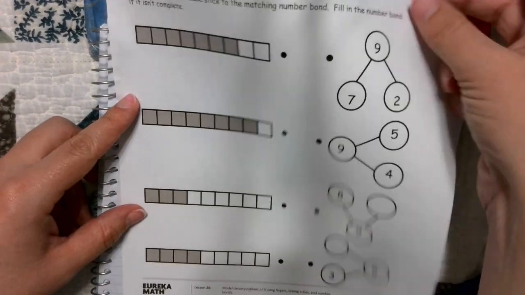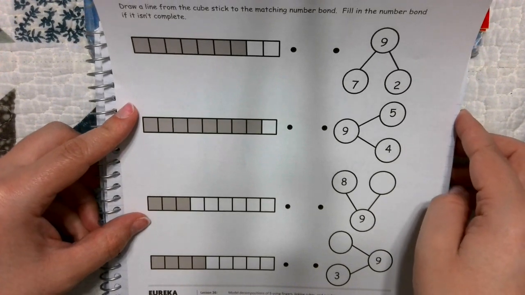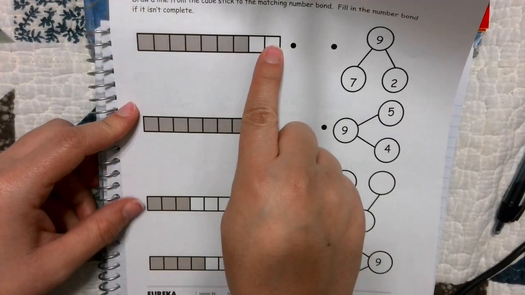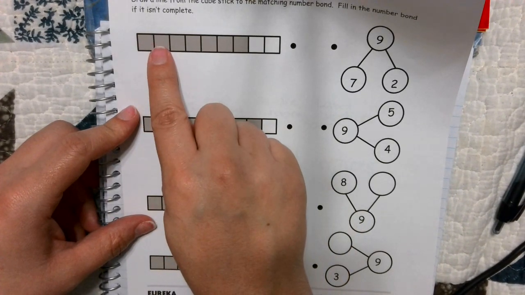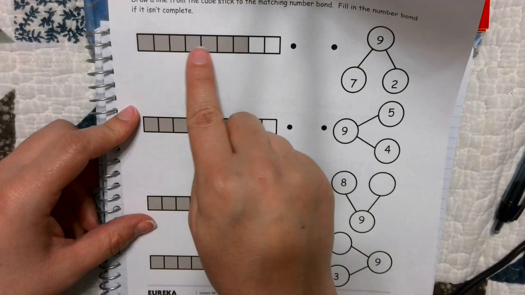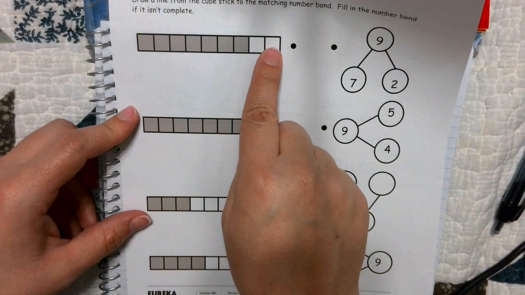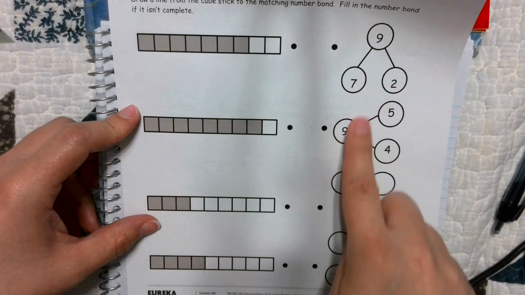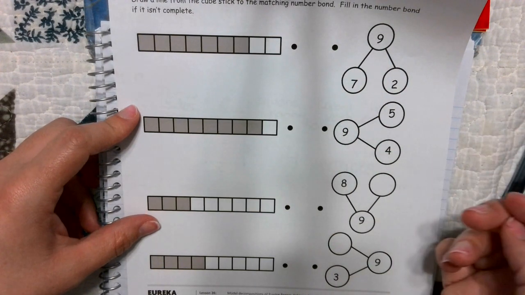I really hope you can help me, mathematicians. So let's look at our first stick. We need to figure out how many we have as a whole. Count them with me. 1, 2, 3, 4, 5, 6, 7, 8, 9. And all of my number bonds have a whole of 9, so it could be any of them.